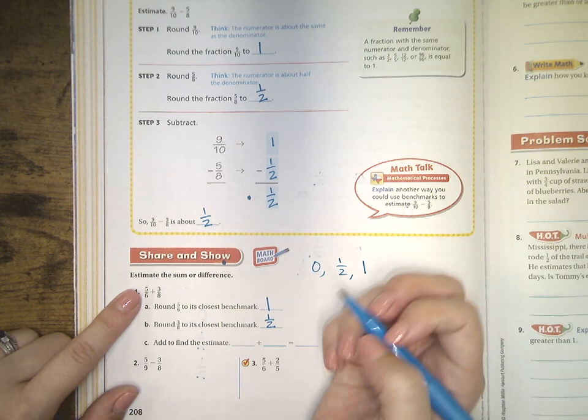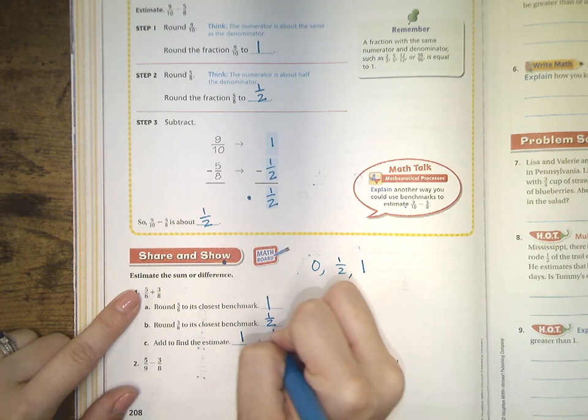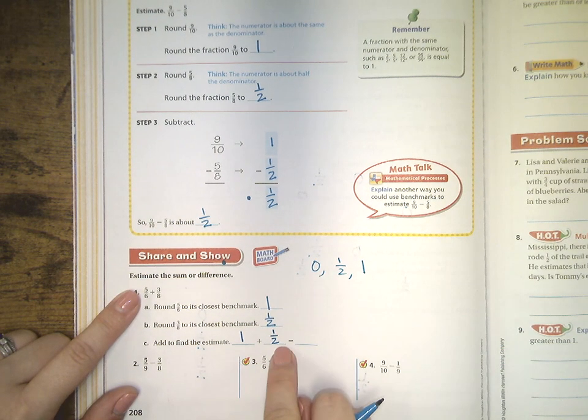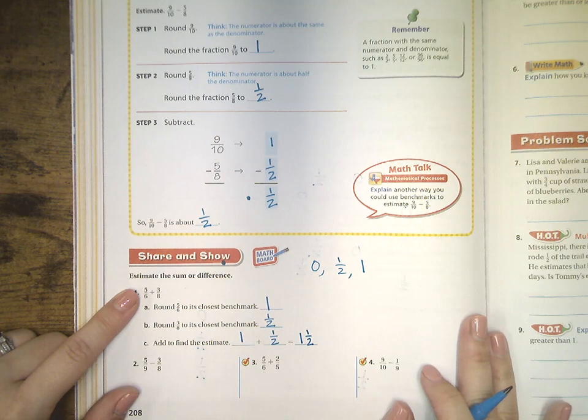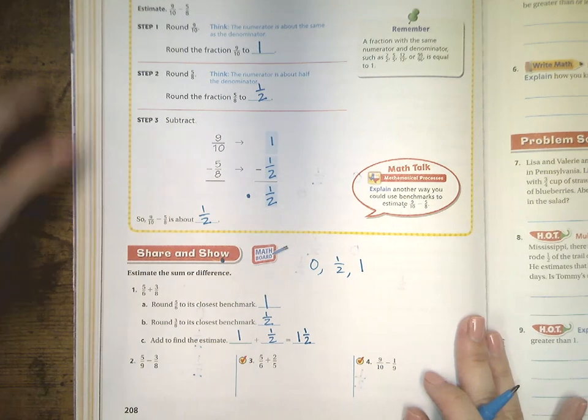So now I'm going to estimate my problem. I'm going to add 1 plus 1 plus a half. So my answer is what? 1 and 1/2. 1.5. Let's do the next 3, okay?